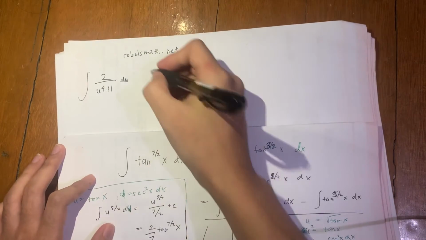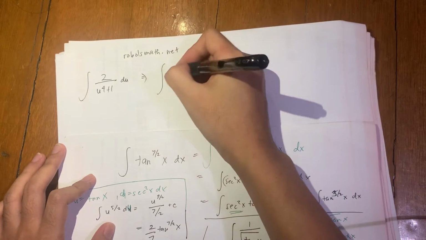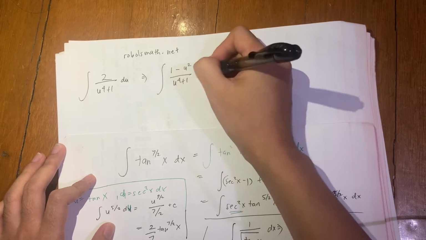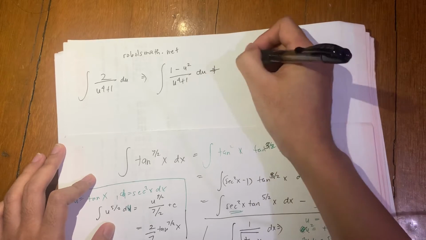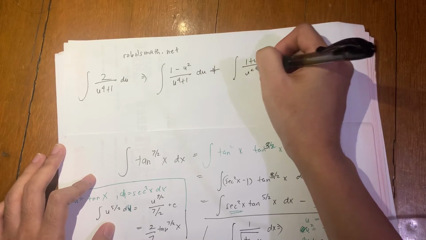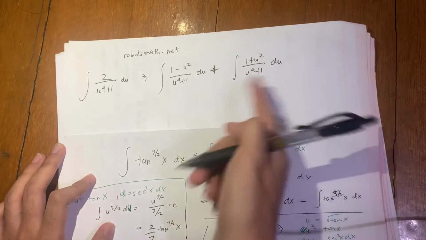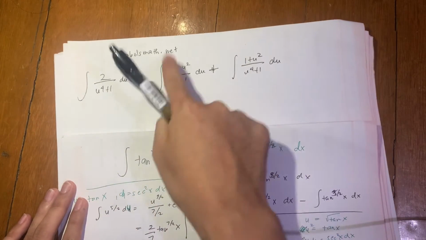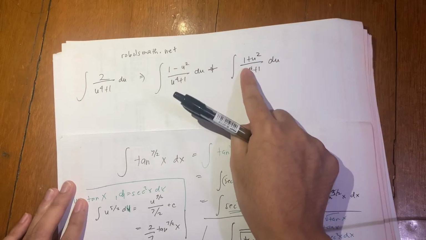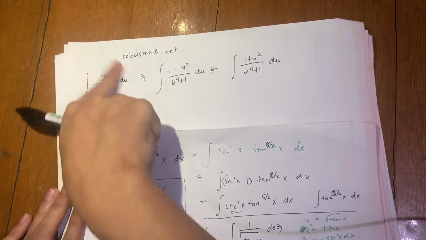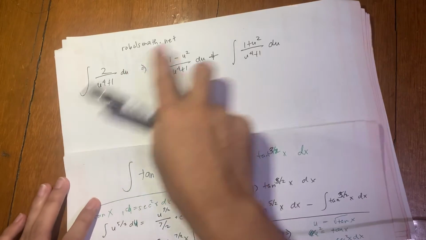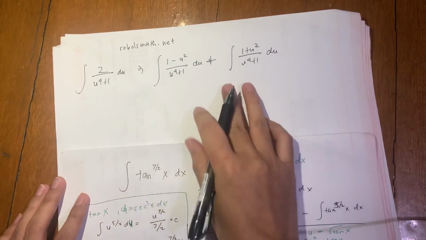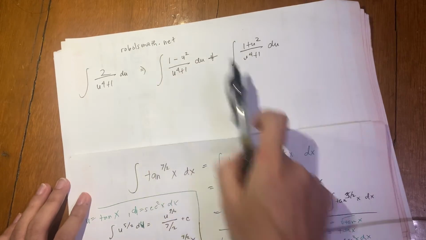So the trick is to split this as (1 minus u squared) over (u to the fourth plus 1) and (1 plus u squared) over (u to the fourth plus 1) du. If you notice, this is 1 plus 1, 2, and negative u squared plus u squared is 0. So it's exactly this. Why did I do this? I'll show you now. So let's start with one of them.